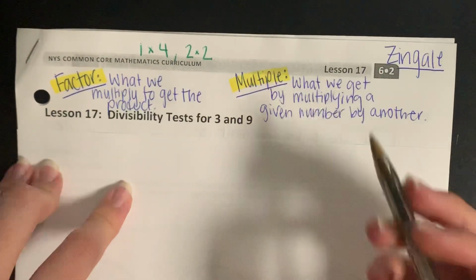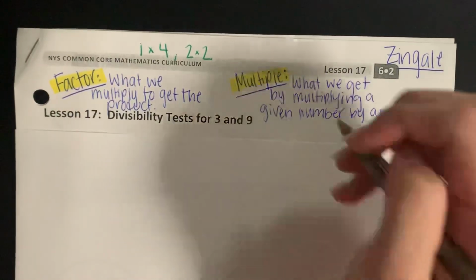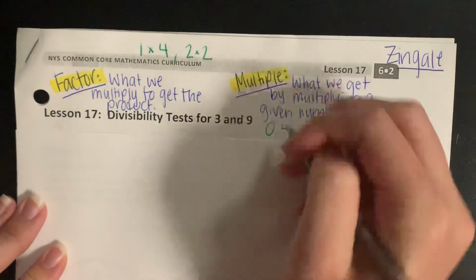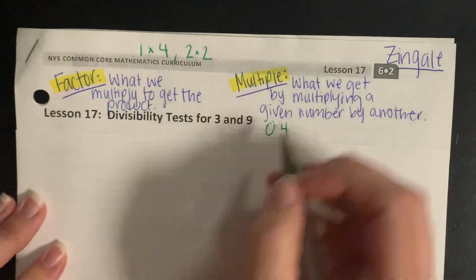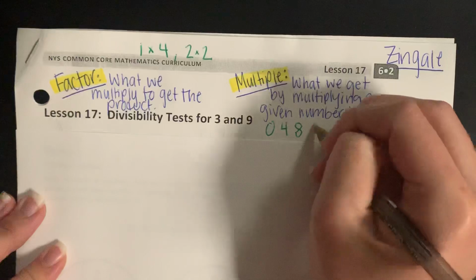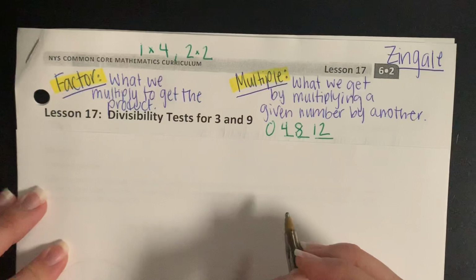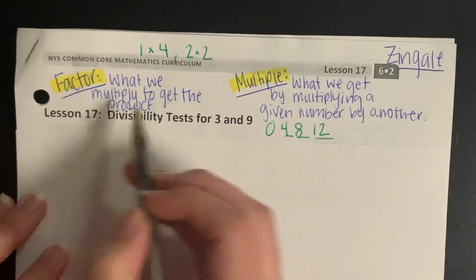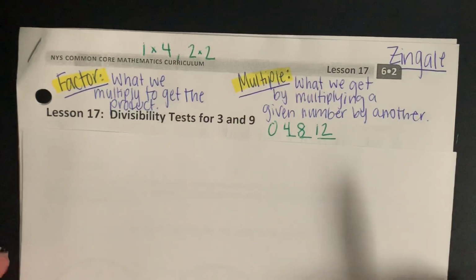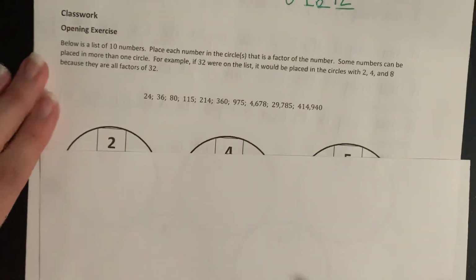The multiples of the number 4, though, are what we get by multiplying 4 by another number. So 4 times 0 is 0. 4 times 1 is 4. 4 times 2 is 8. 4 times 3 is 12. So these are the multiples of the number 4. We have to know the difference between these for this lesson to really make sense. So make sure you record those. And then let's move on to this opening exercise.